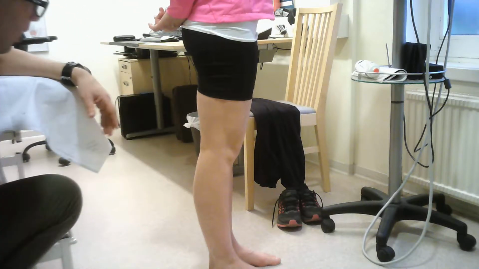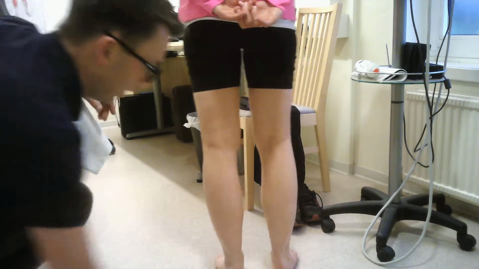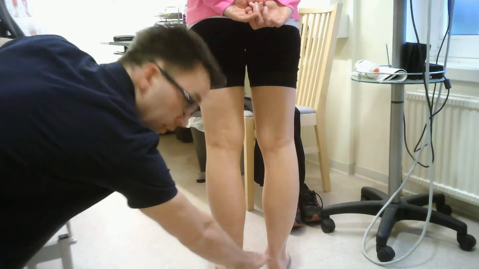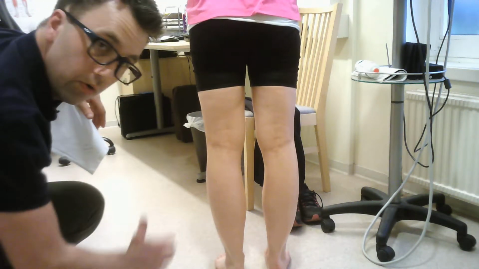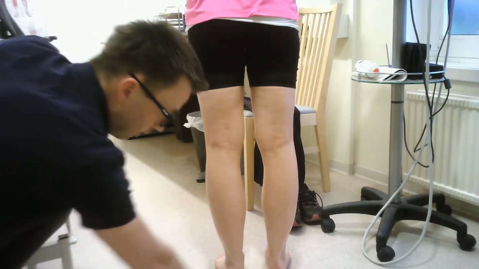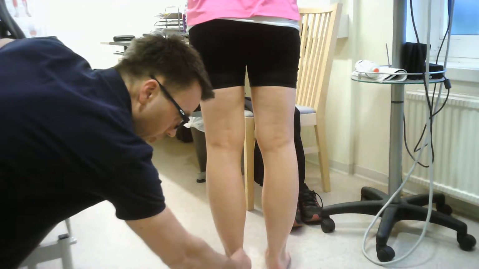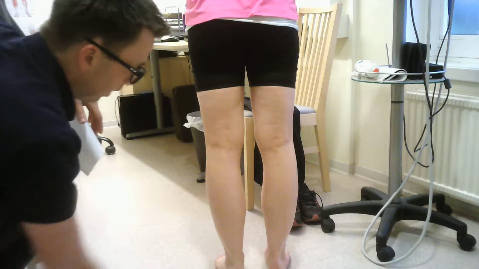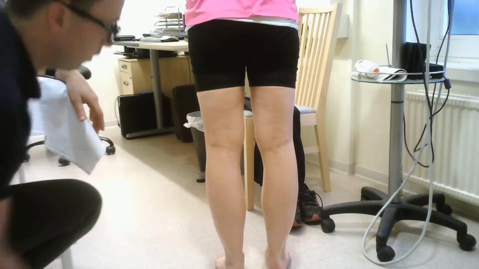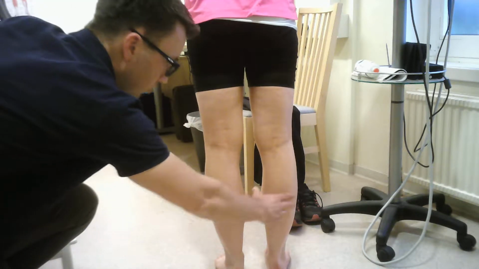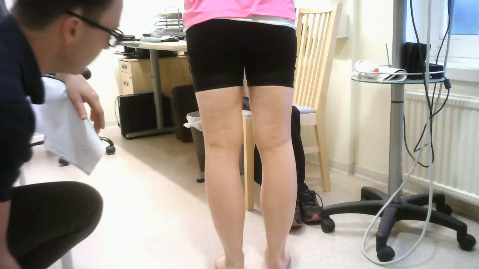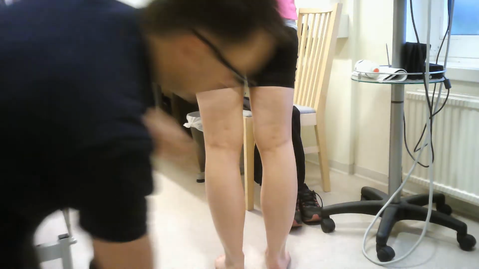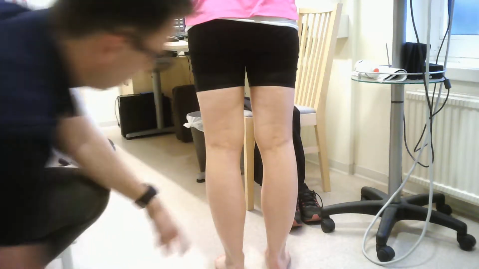And if you turn around, we can have a look at the position of the feet, if they are pronated or supinated, if there is any bowing of the Achilles, the weight shift of the body, if there is any atrophy anywhere in the legs or in the thighs, if there are any toe signs.